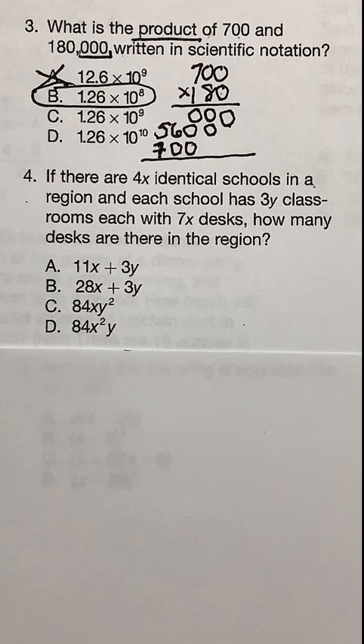Is it A, 11X plus 3Y? Is it B, 28X plus 3Y? Is it C, 84XY squared? Or is it D, 84X squared Y? All right.